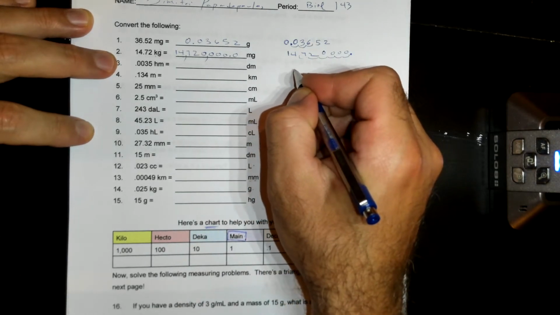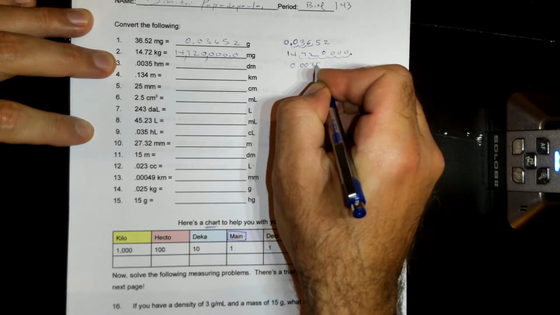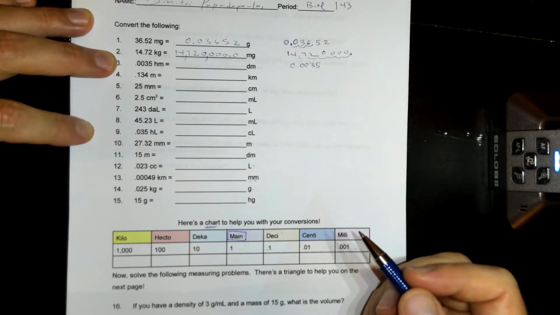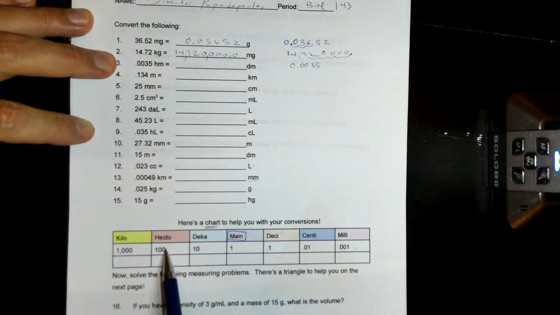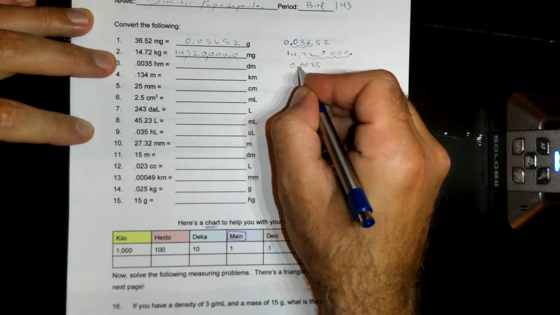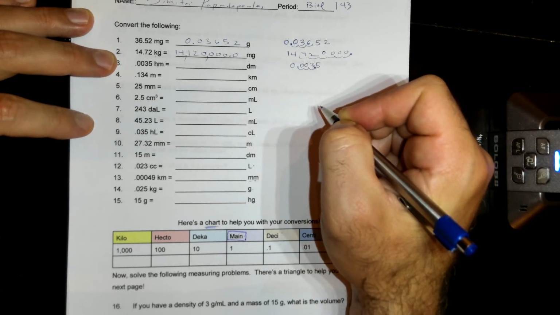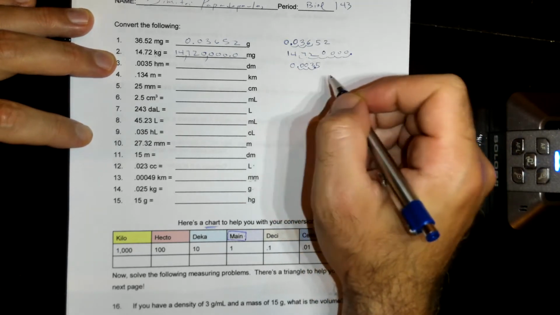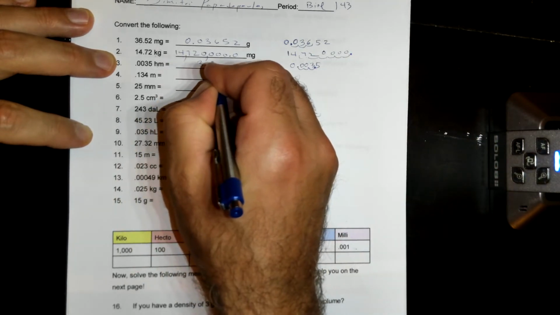So we have 0.0035, and we are at the hectometer. So the hectometer is right here, and we want to go to the decimeter. And so we want to jump 1, 2, 3. Okay, so find the decimal. 1, 2, 3. Put the new decimal where we stop. And in this case, we don't have to fill in anything with zeros. So notice that this is just 3.5.